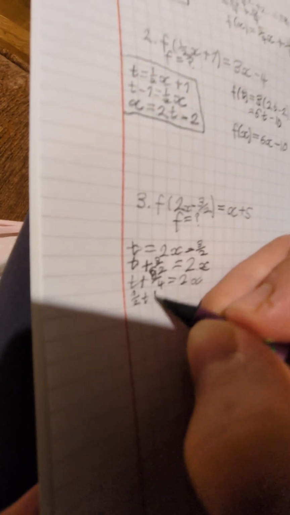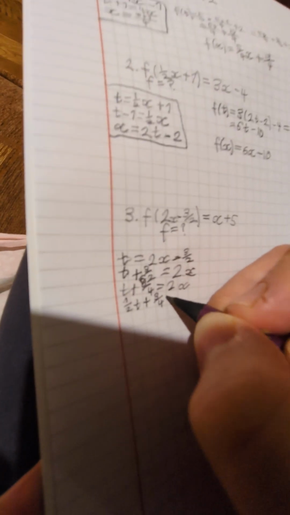We've got 1 over 2t plus 3 over 4 is equal to x. I'll write it down like this. x is equal to 1/2 of t plus 3 over 4.